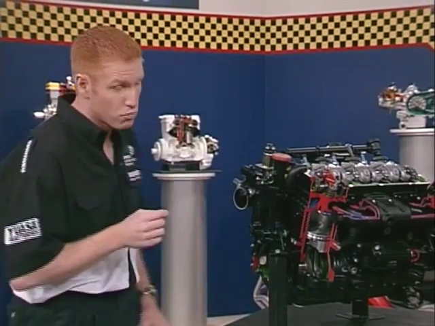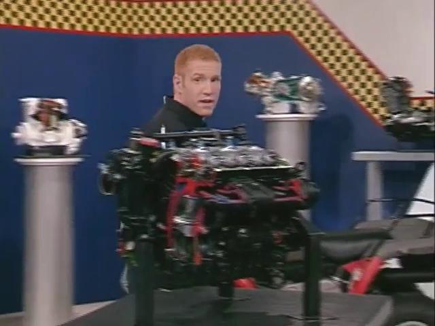Well, that's a pretty long list of possibilities for low compression, but how do you go about isolating which one is the actual cause? The answer brings us to another test. And this is the cylinder leakage test.